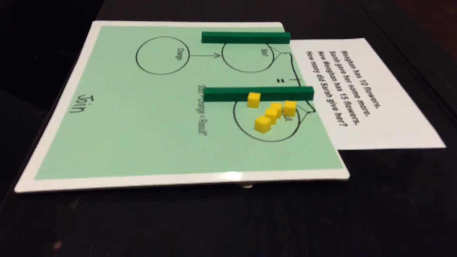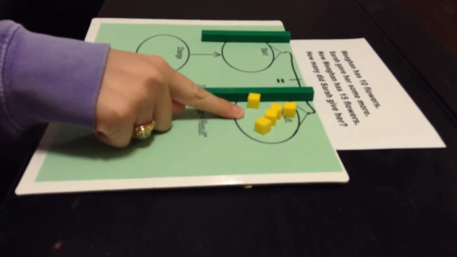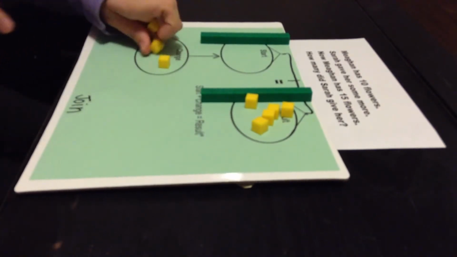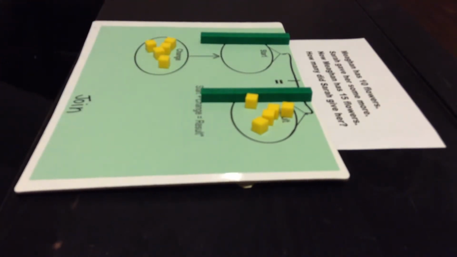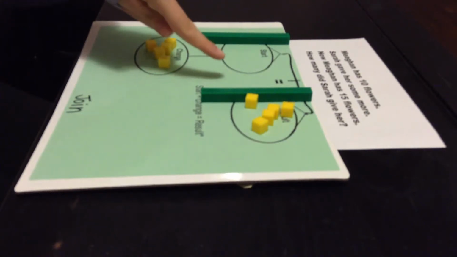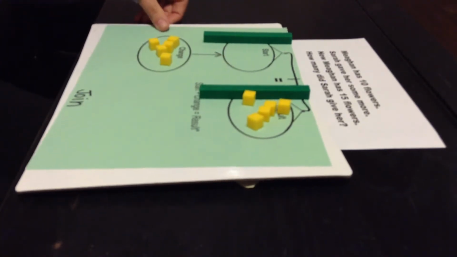A misconception with this type of problem can be that an equal sign just means one side equals the other. And really an equal sign means that each side of the equation is balanced. So if we were to move 5 units from the result and put it into the change, 1, 2, 3, 4, 5, we would then be saying that we have 10 flowers plus 5 flowers Sarah gave her, giving us the total of 15 flowers.